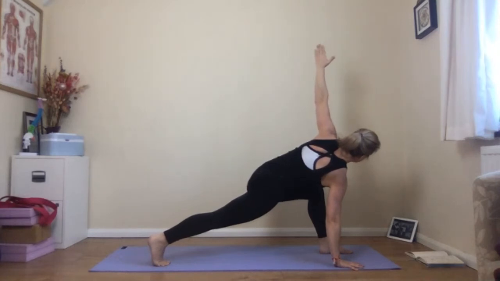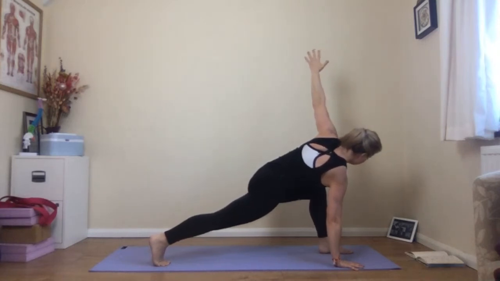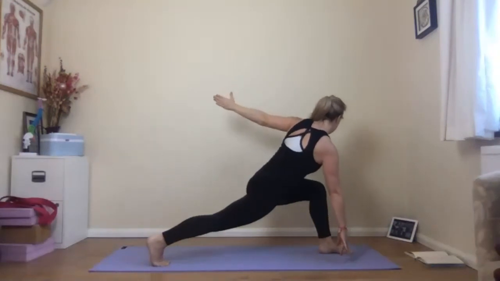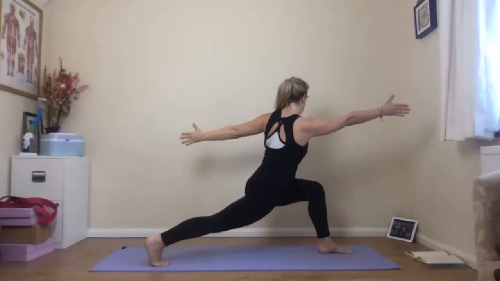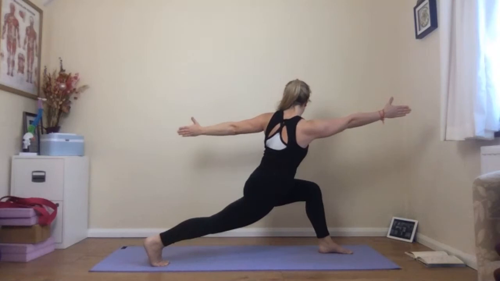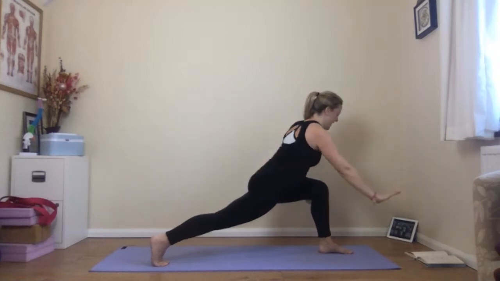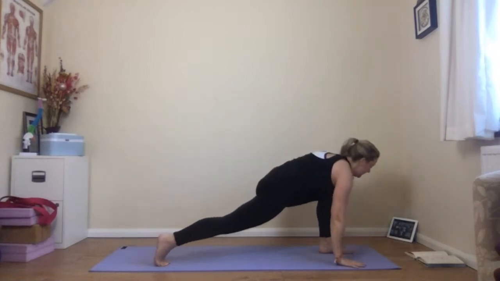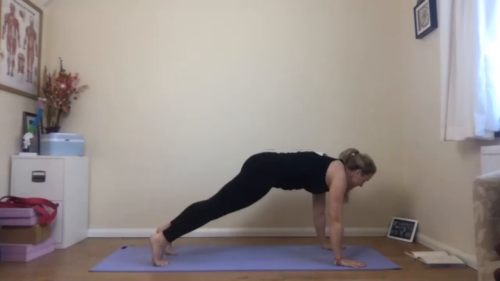Beautiful, well done everyone. Keep the left knee where it is and take the left arm back, lift the right arm up, press forwards with the right fingertips, press back through the left. Nice. Then come back down. Hands to the ground, either side of the left foot, step back to plank.